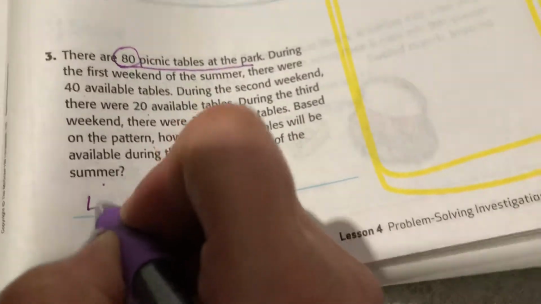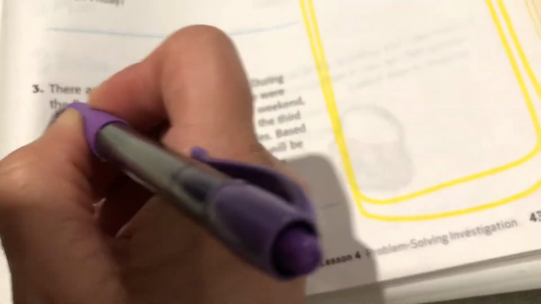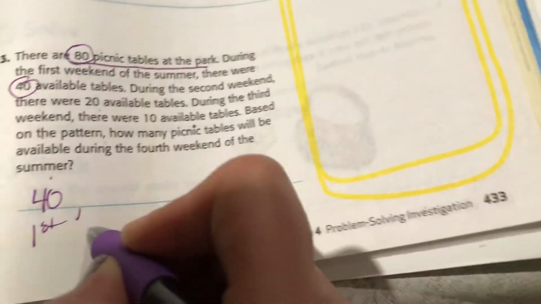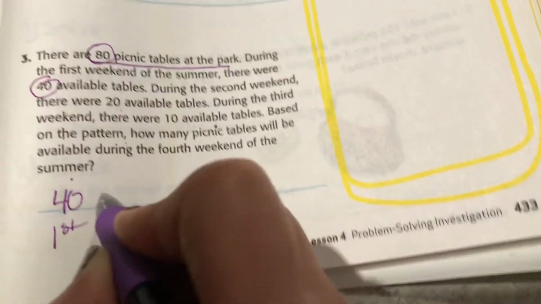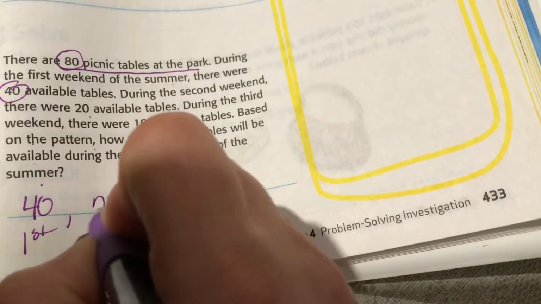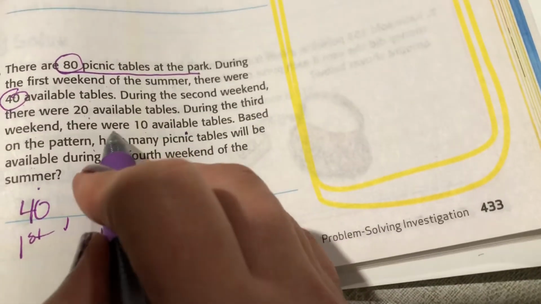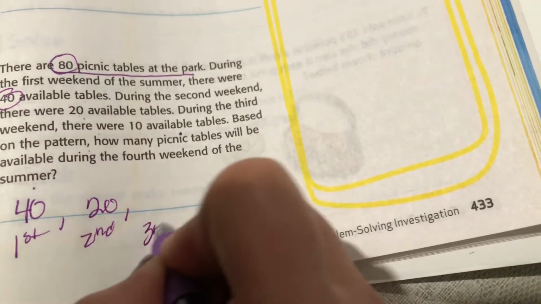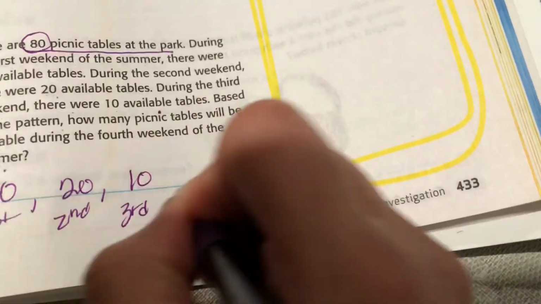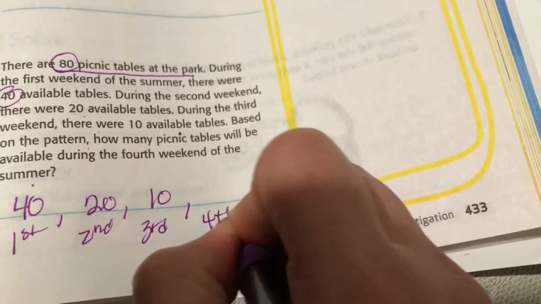The sequence starts with the 40, and that's the first weekend. Second weekend, it says during the second weekend there are 20 available tables. And then the third weekend, there's 10. So how many will be available the fourth weekend?